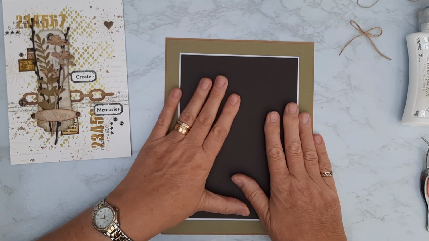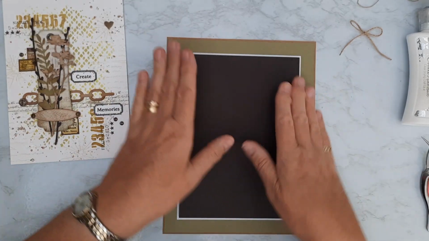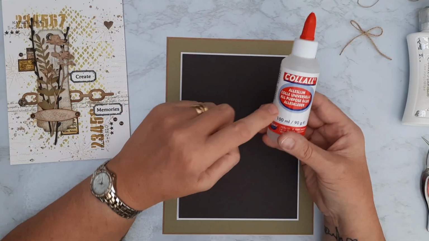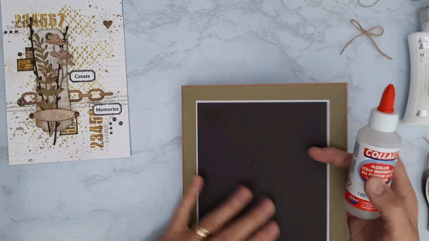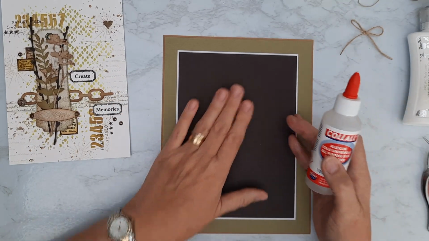But when I laid the green piece down onto the craft card, I was sort of wiggling it into place. I've used my all-purpose glue to make sure you can hear how stiff and sturdy that is. Apologies, that was a bit loud, wasn't it? Got a bit giddy there.